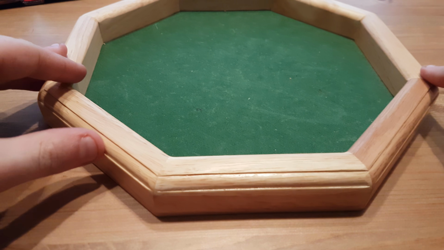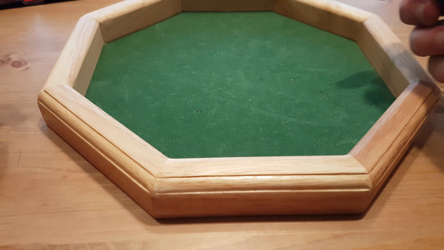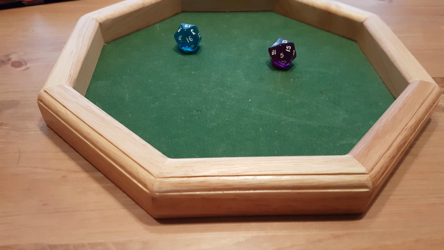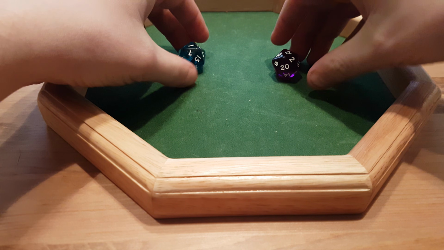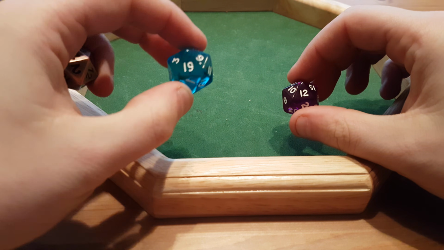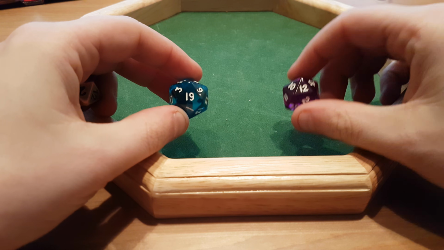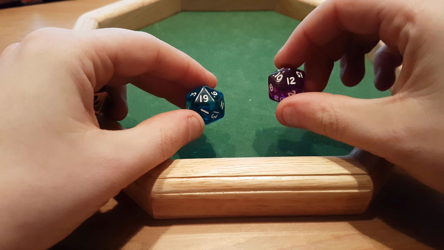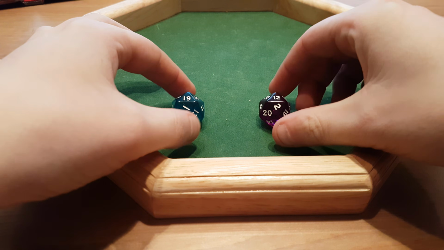Now, very briefly, disadvantage and advantage allow you to roll 2d20s, and advantage means that you take the highest. So in this case, I have a 12 and a 19. Advantage means you would take the higher one, add your modifiers, and that would be your end result. Disadvantage means that with the same roll, you would take the lower. So in this case, it's a 12 plus your modifiers.